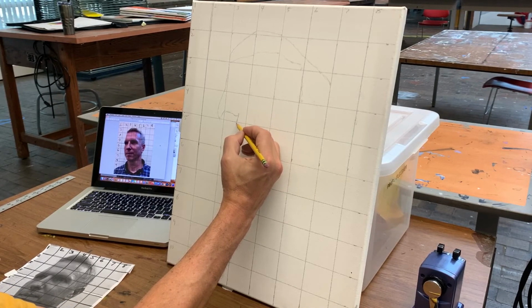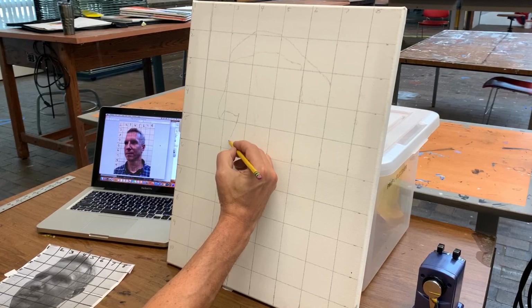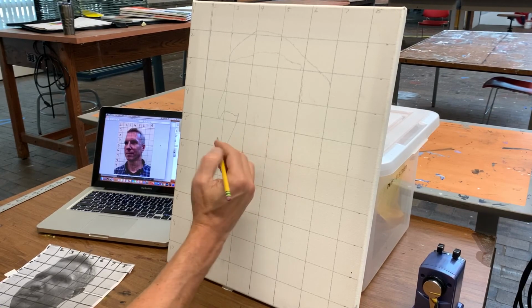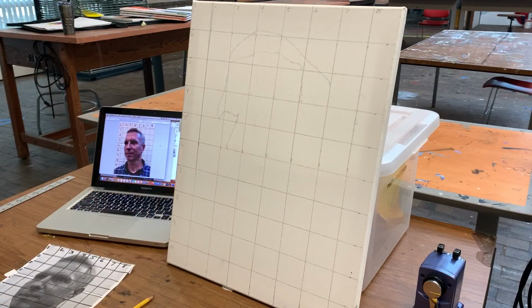And then you're going to continue in the next box, and just looking at that shape that I have there, and I would continue again box to box until I completely transfer the portrait.